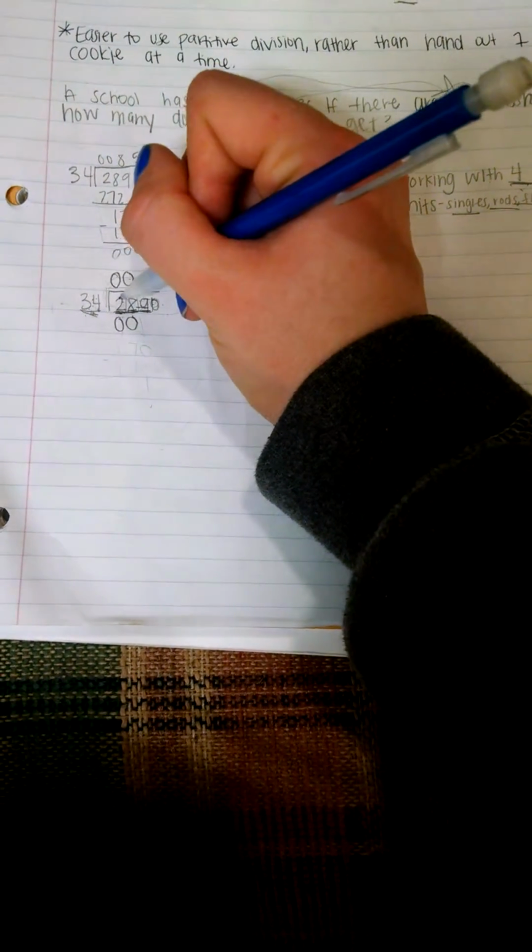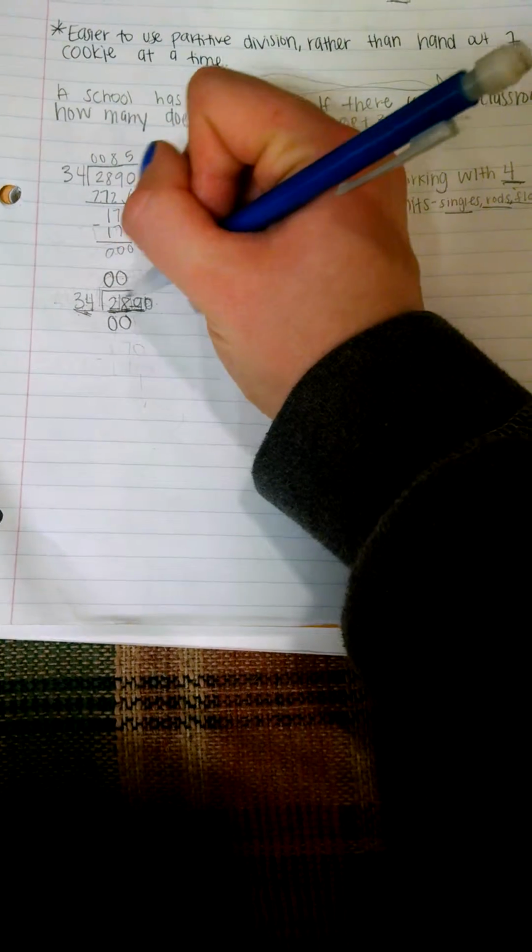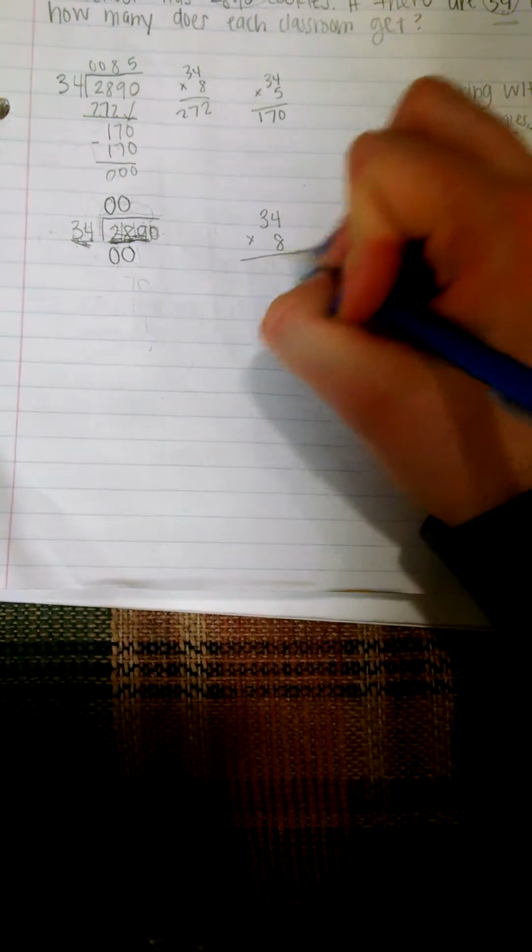Alright, now we are working with the third unit, the rods. So now we can put these 3 numbers together to get 289. Then you would be in the flat spot. So how many times does 34 go into 289? If you did 34 times 8, it should give you 272.